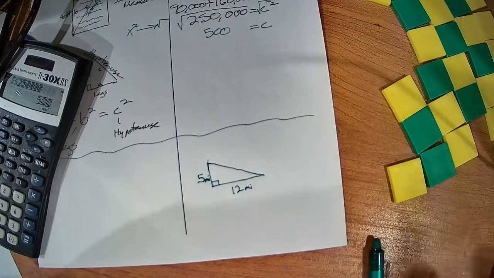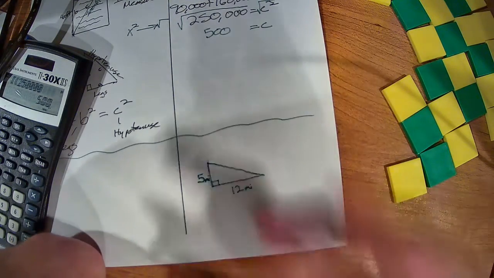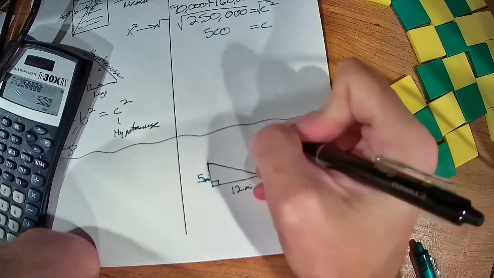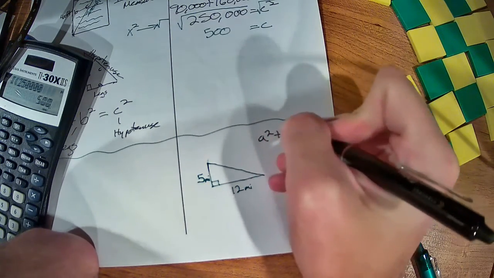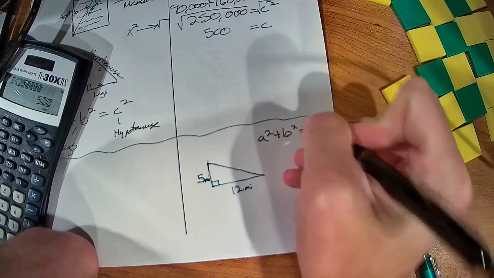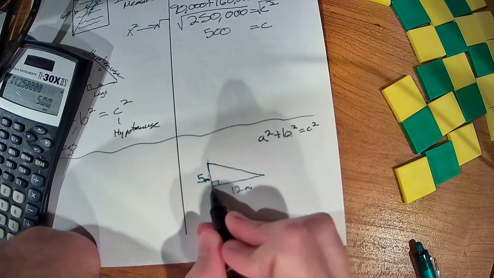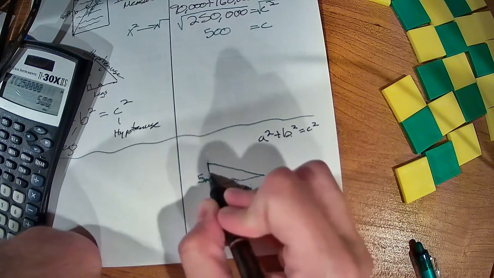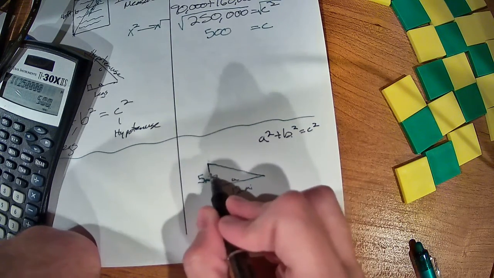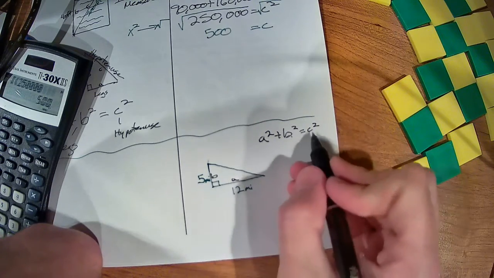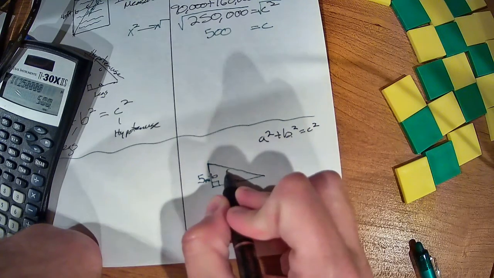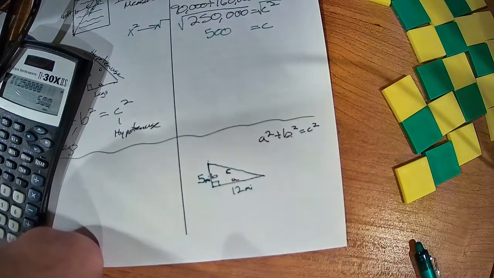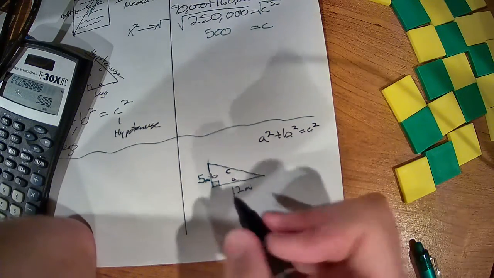All right. So Pythagorean theorem, okay, the formula that we use is a squared plus b squared equals c squared. Remember, where a and b are the legs. Legs make up the right angle. So this could be side A and this could be side B, or reversed. You can make this side A and this side B. It doesn't matter. But side C is always the longest side, always the hypotenuse. Let's plug in our numbers.